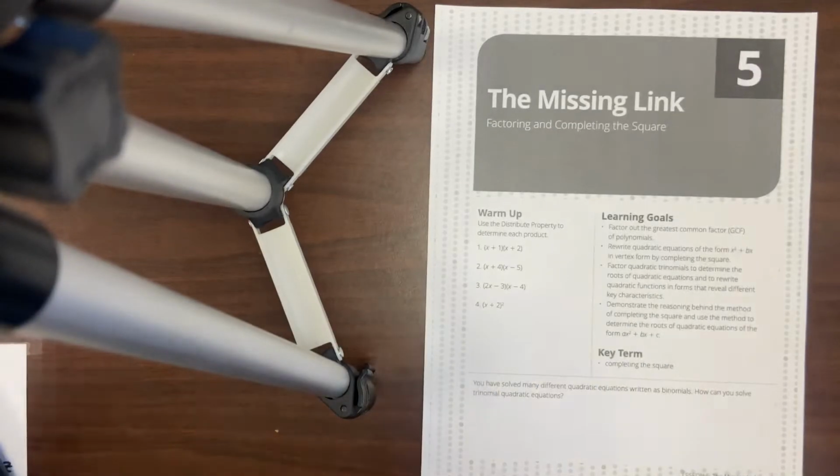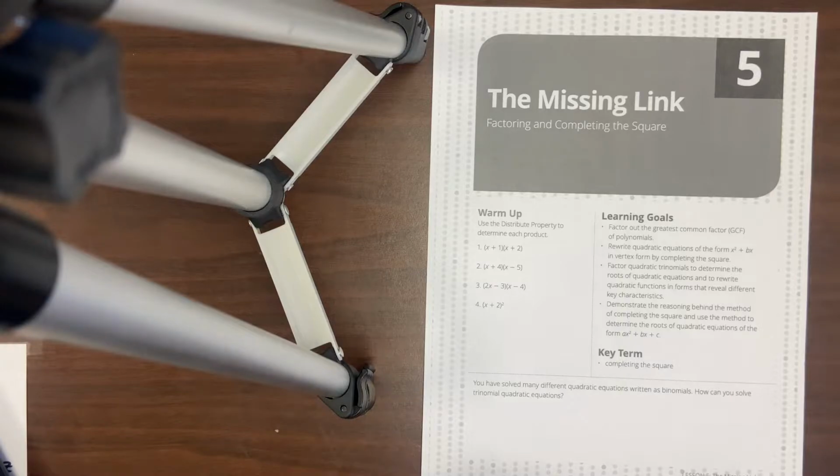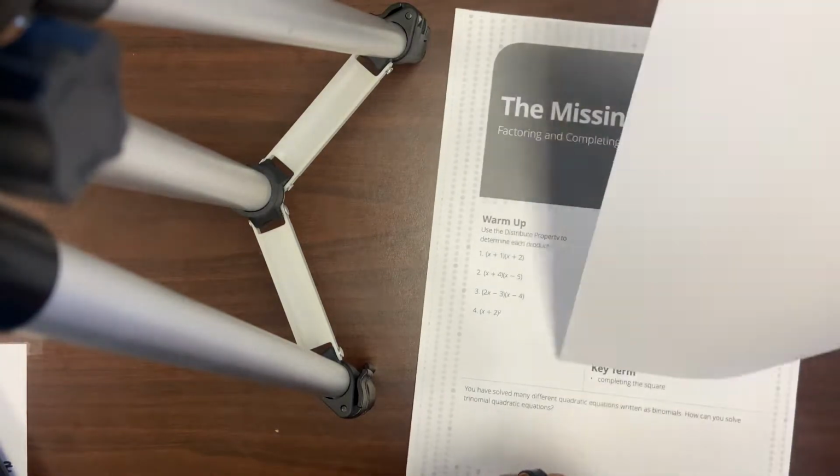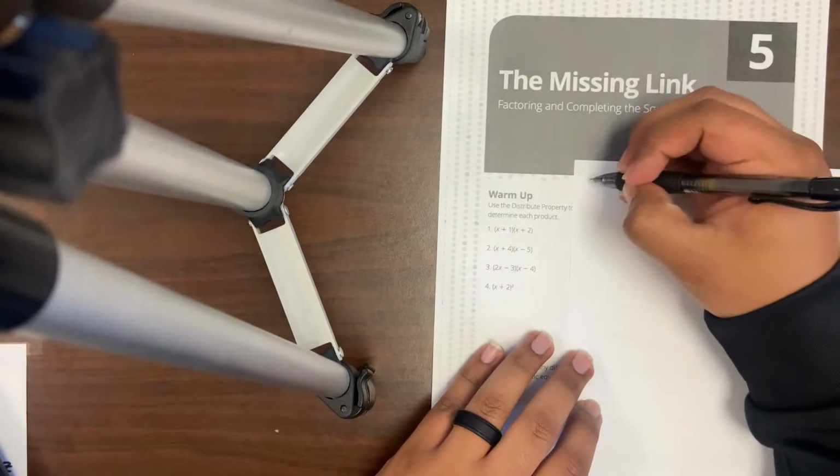All right. Looking at the warm-up, this is a great warm-up. I definitely recommend getting another sheet of paper, as I am doing right now. I'm gonna do the first two as a distribution property type of thing. I'm gonna get the first one down.